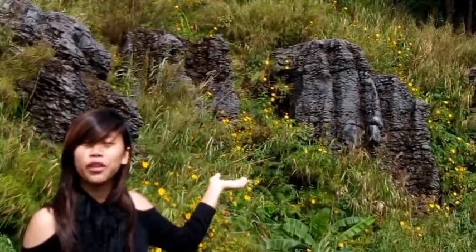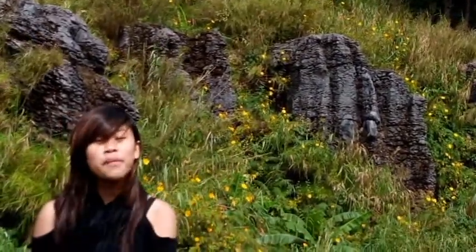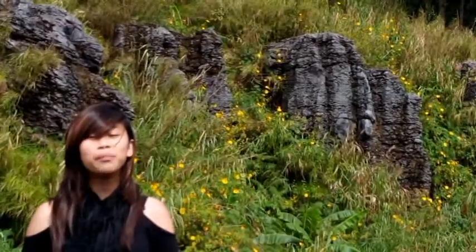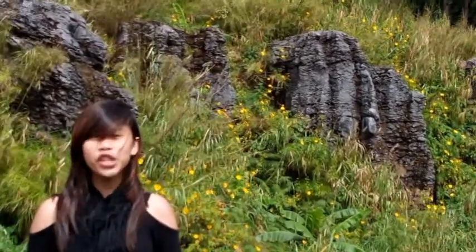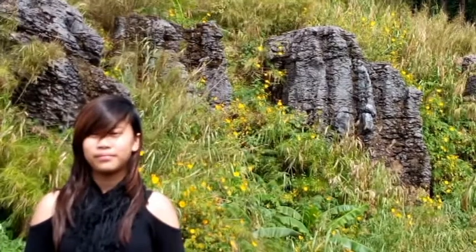This is an example of a metamorphic rock called schist. Most metamorphic changes occur at elevated places, which is caused by temperatures and pressures.